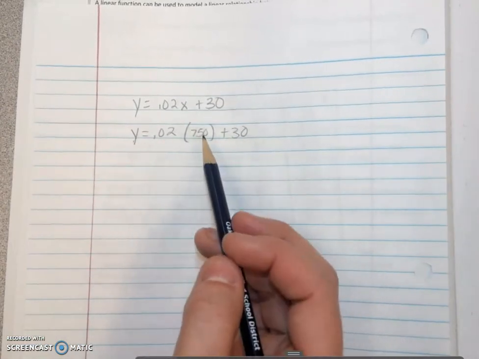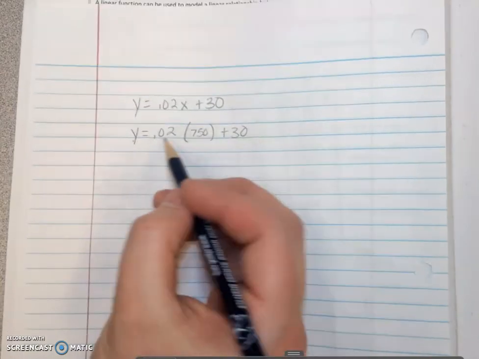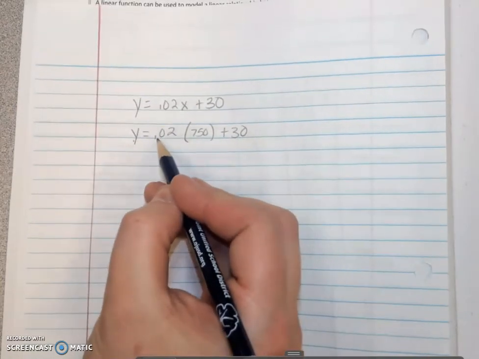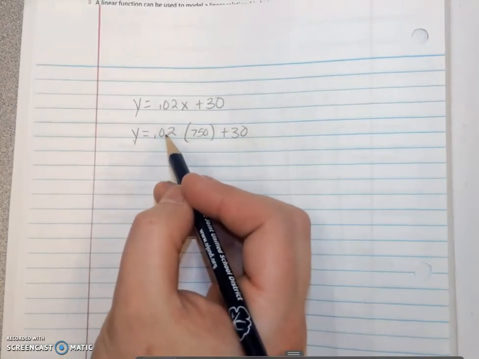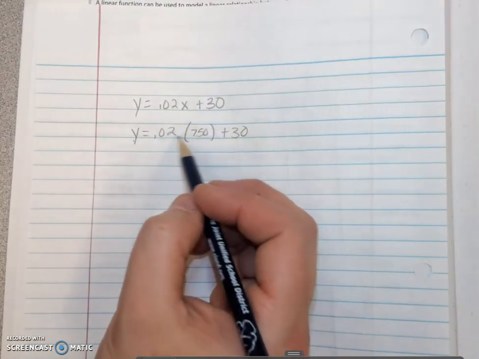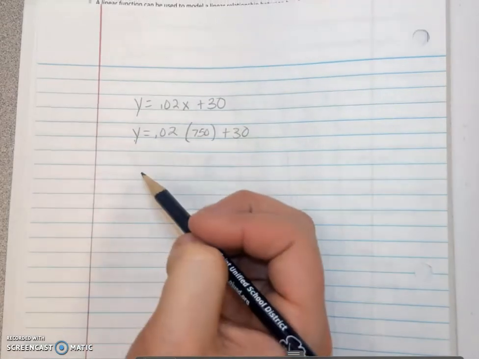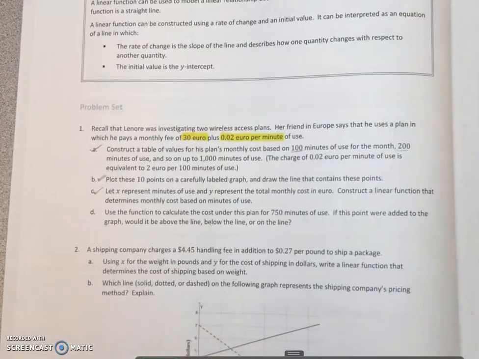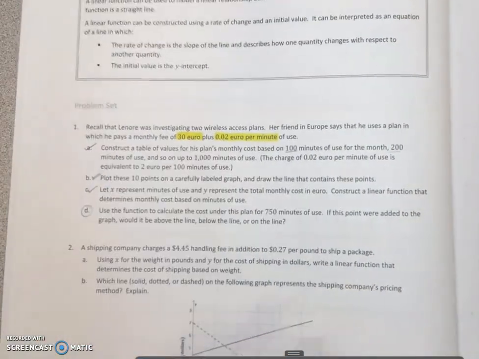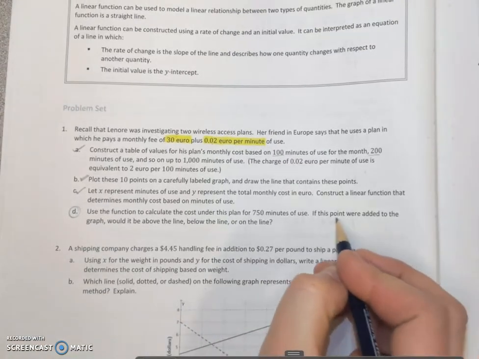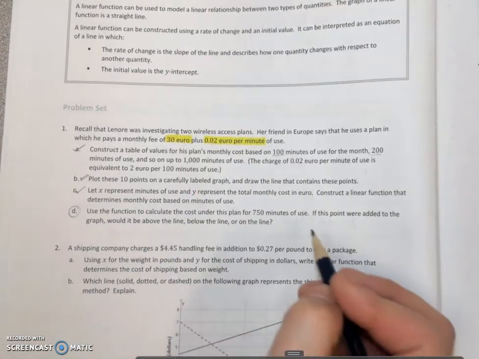I am not going to solve this for you. I'm going to let you do it on your own. But every minute spent is 0.02 cents or euros. See, I told you I was going to do that. So 0.02 times 750 plus $30 is your y value in D. And then you need to look at, if you added it to your graph that you constructed, where would it fall?